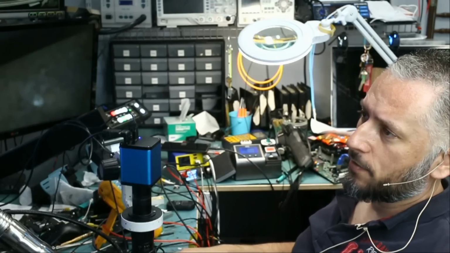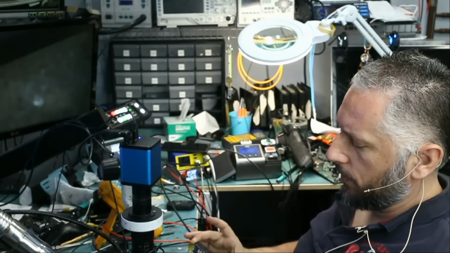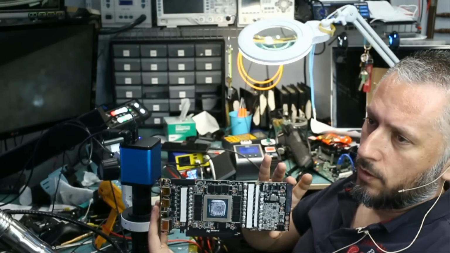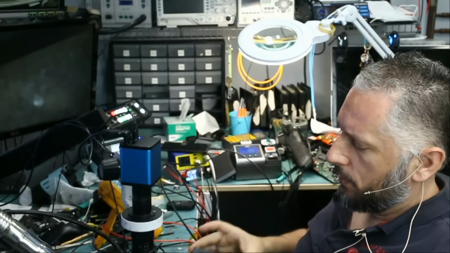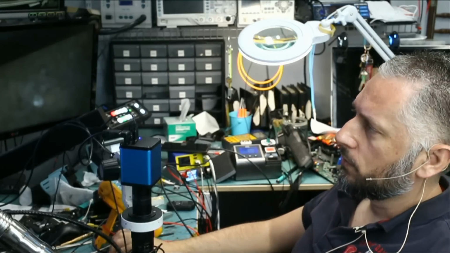Here we have a Gigabyte RTX 3090 Vision graphics card that came in for repair. We already disassembled the board, as you see right here. And let's read what the customer wrote.